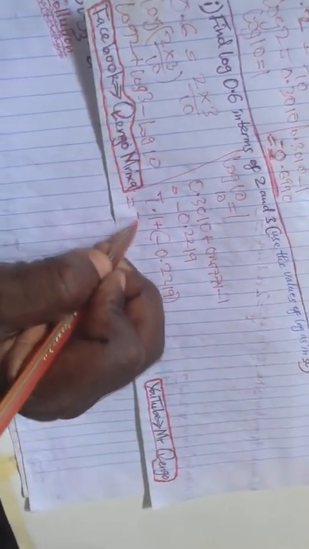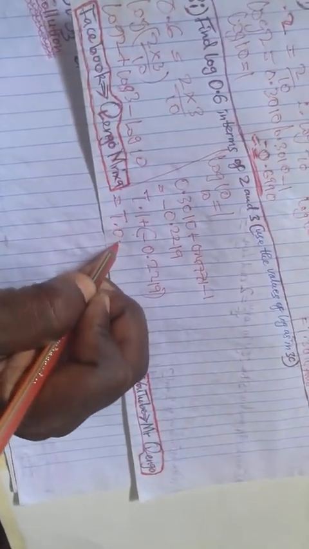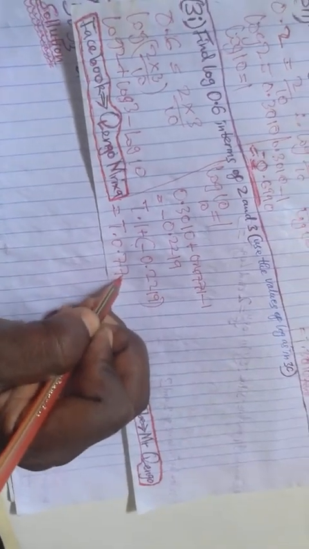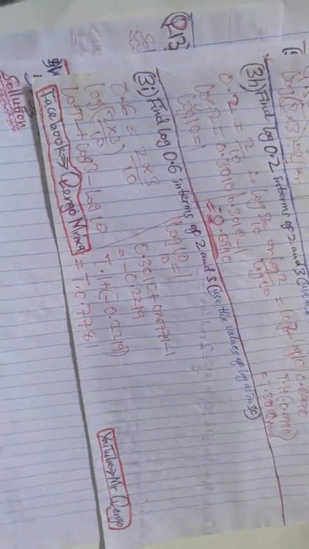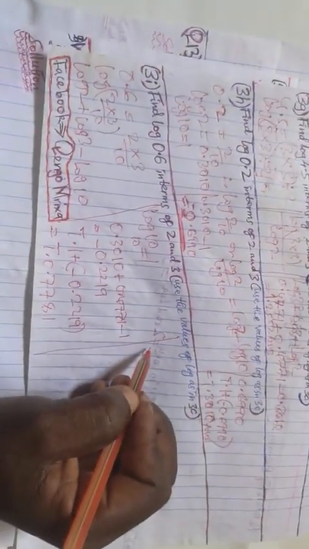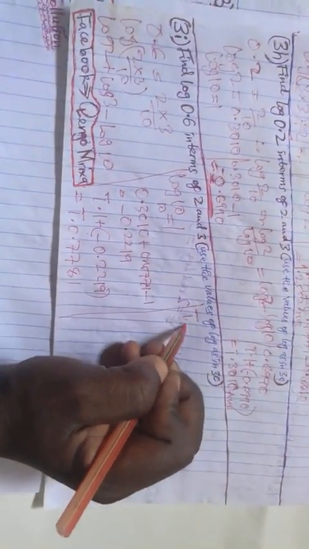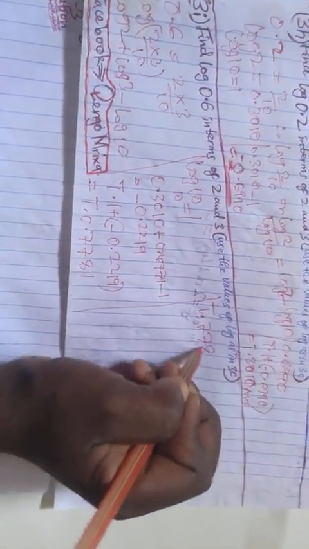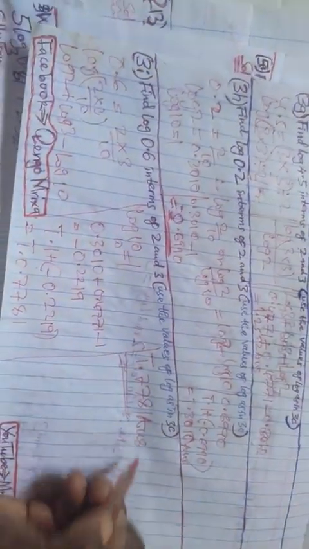This will further give us bar 1.0.7781. Ignore the 0 between the two points, hence our answer will be bar 1.7781. This is the final answer.